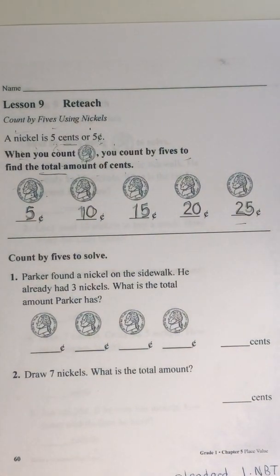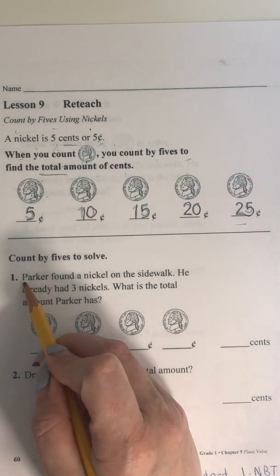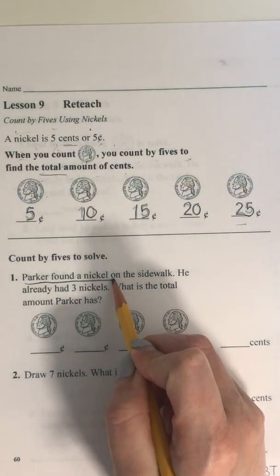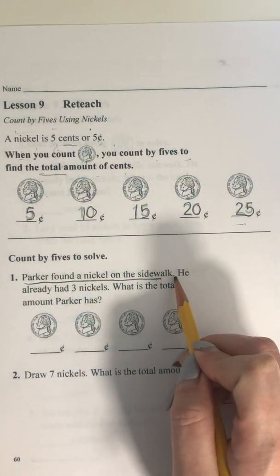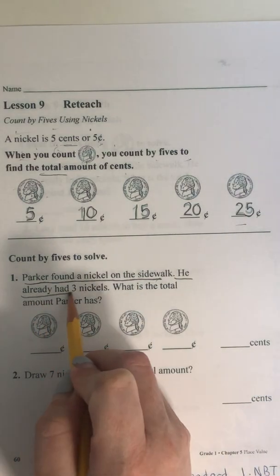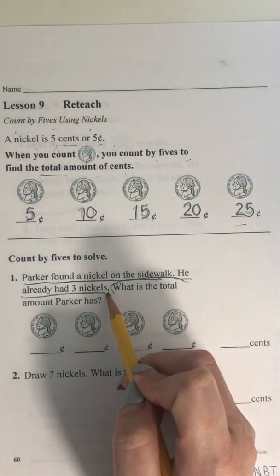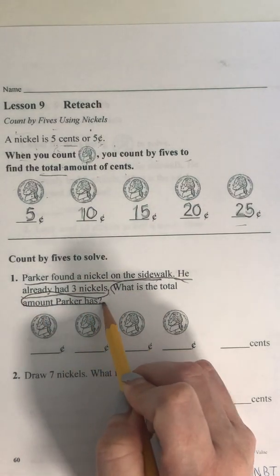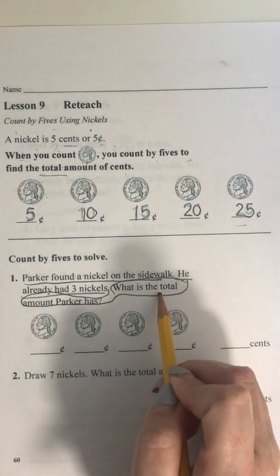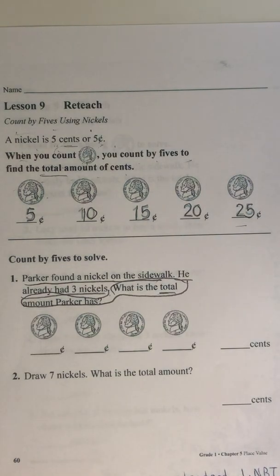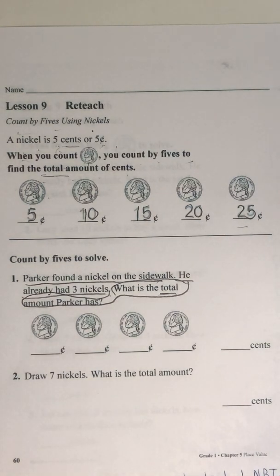What do we know? We know that Parker found 1 nickel on the sidewalk. He already had 3 nickels. We want to find the total amount Parker had. Total. So we're probably going to add.